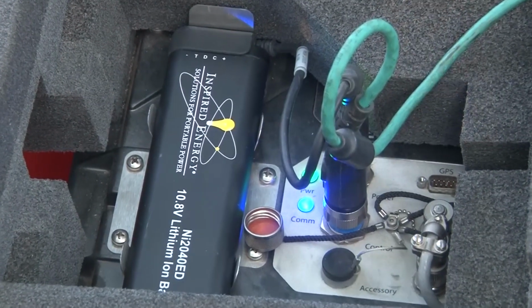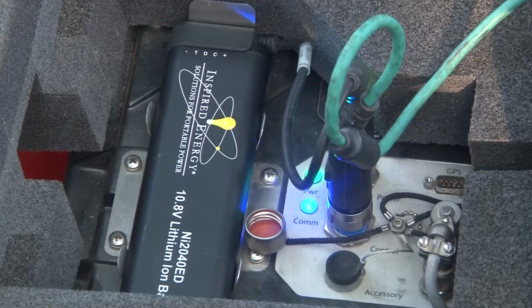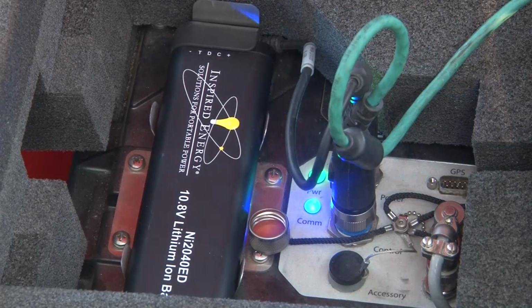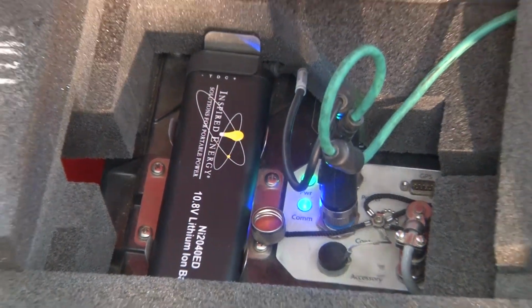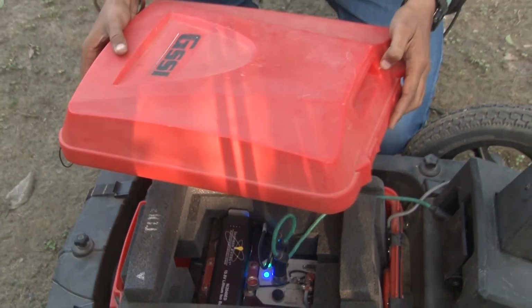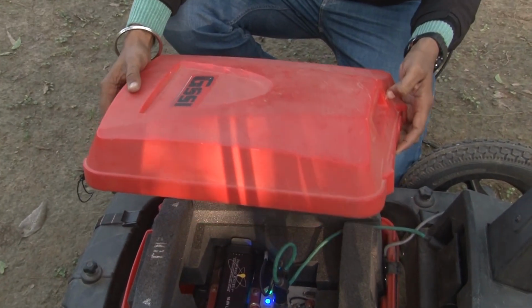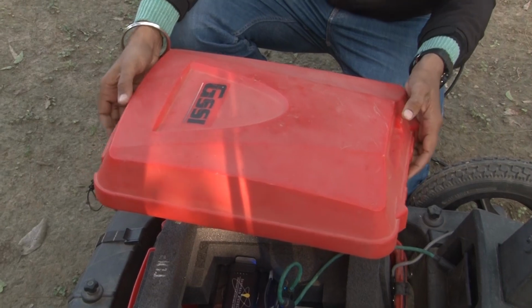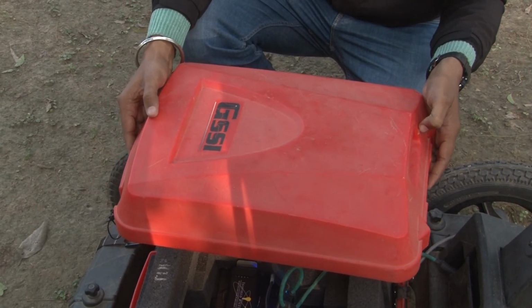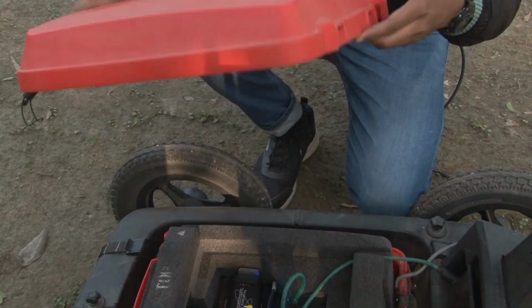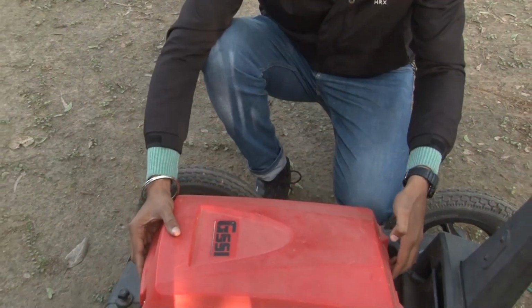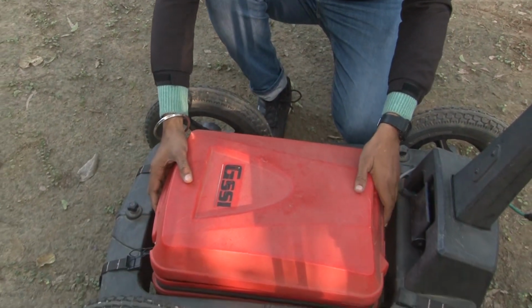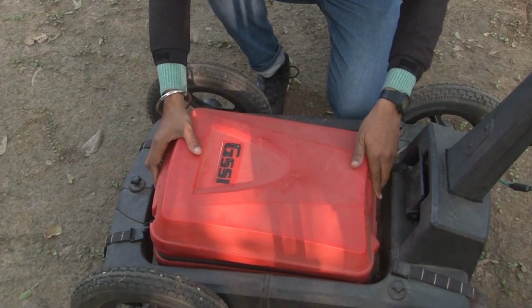And this is the shielding. This is very important because from the surrounding region there will be input electromagnetic waves which can interfere with the frequency of the GPR. So the shielding is very important.